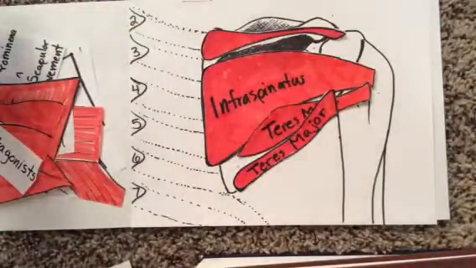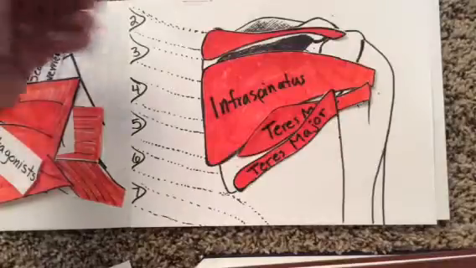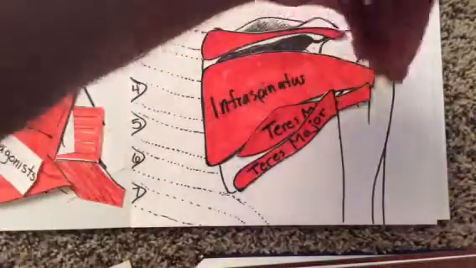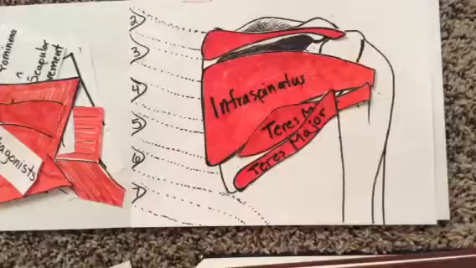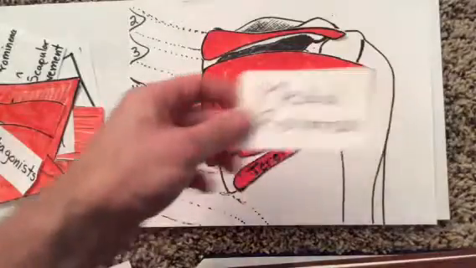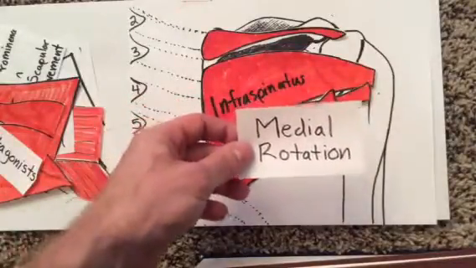So do you think it's going to cause internal rotation this time? It's grabbing the other side of it, and it's going to pull it this way. It's going to cause medial rotation. So if you think about the position where it inserts, it makes sense.